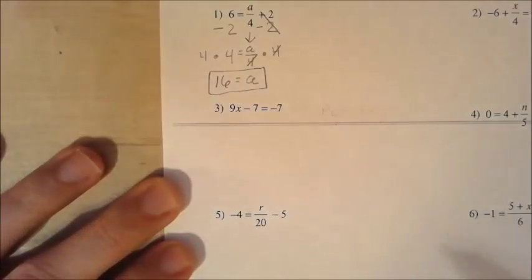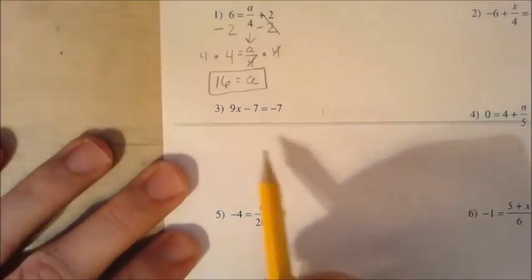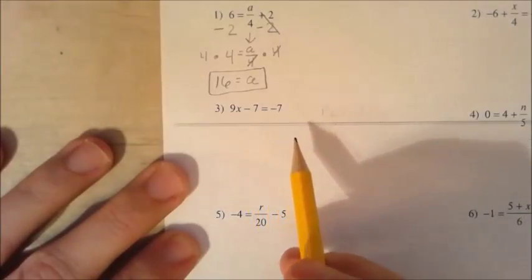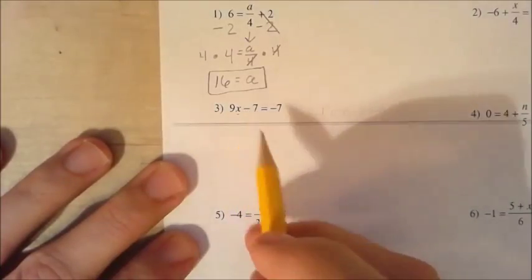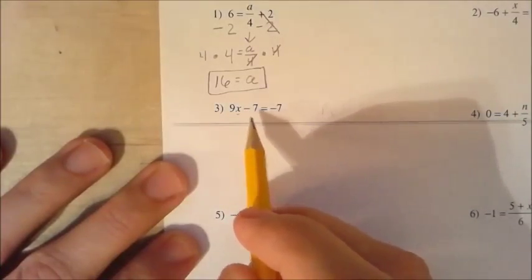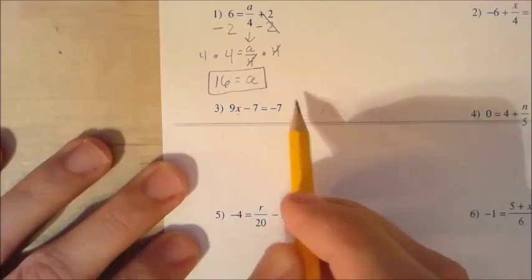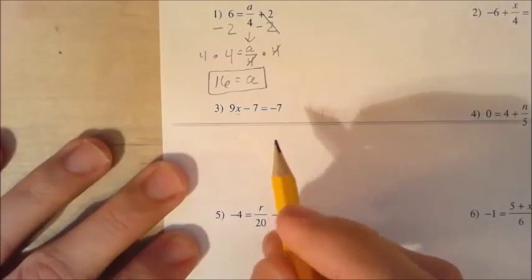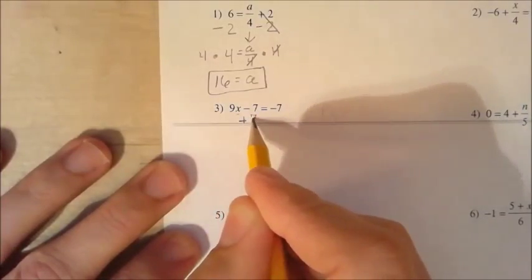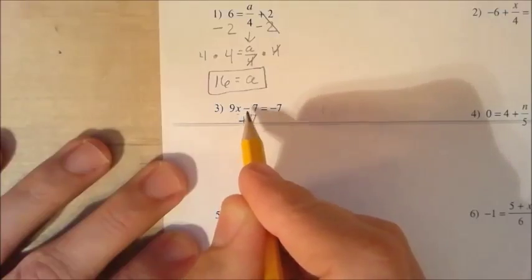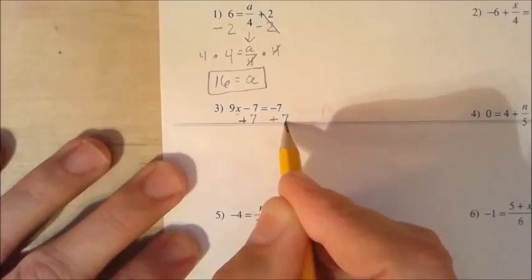Alright, so now we're going to go ahead and do number 3. So number 3, it says 9x minus 7 equals negative 7. So we want to get x all by itself. That's our goal. So the first thing that we need to do is we need to move our constant over to the other side of the equation. The way we do that is we can add 7 to this side. That's the inverse operation of subtracting, is addition. And then we have to balance our equation, and we'll add 7 to the other side.